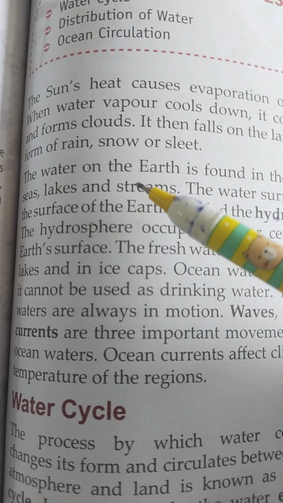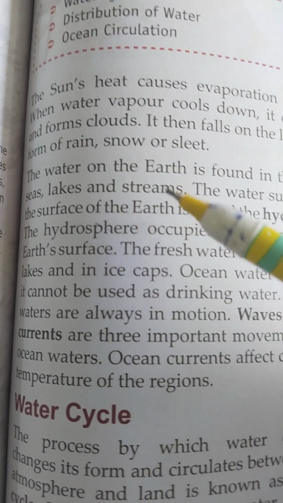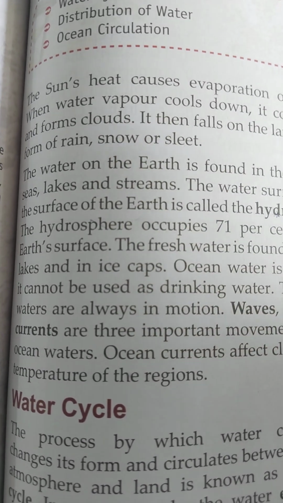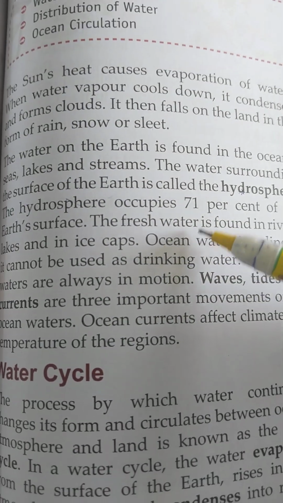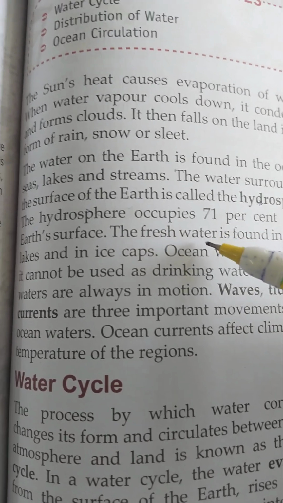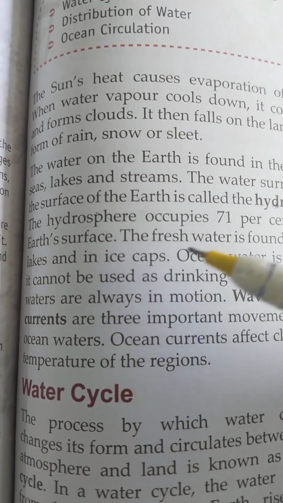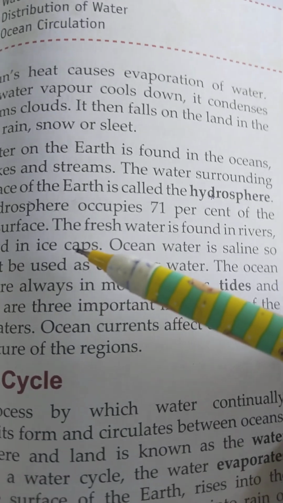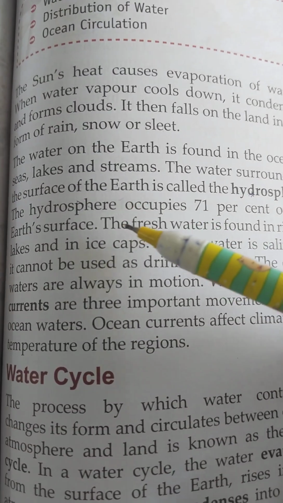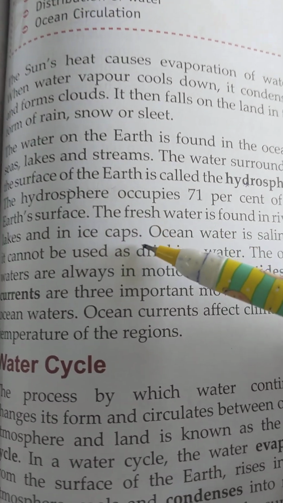Water on the earth is found in oceans, seas, lakes, streams, etc. The hydrosphere occupies 71% of the Earth's surface.